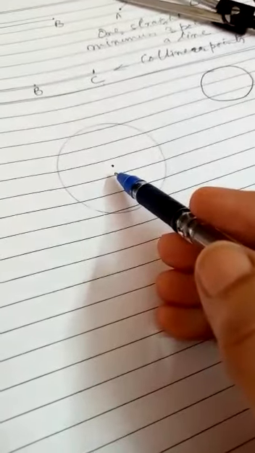Now we'll learn about the different parts of the circle. The fixed point on which I kept my compass is at the center of the circle. See here carefully, is it in the center of the circle? Yes. This point we will denote as O, and this point O is known as the center of the circle. So which is the center of the circle here? This is O.